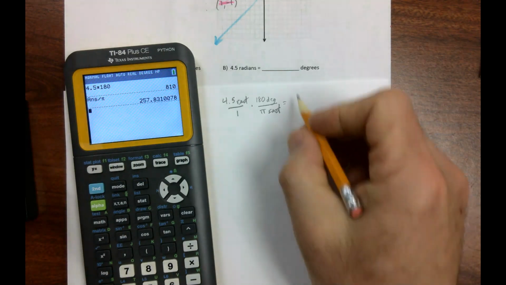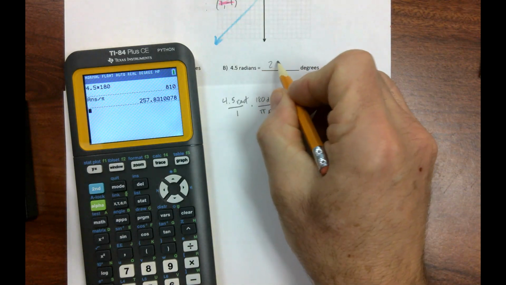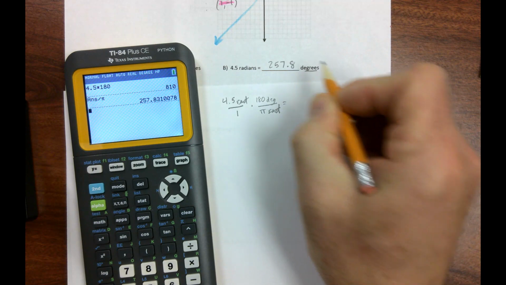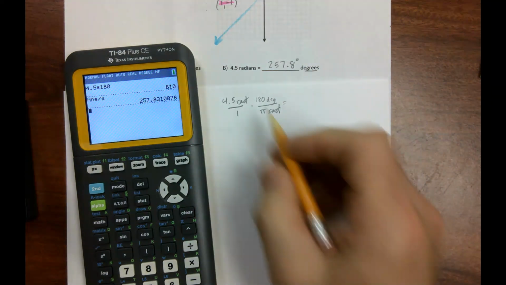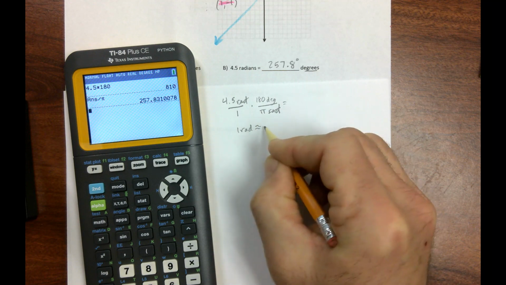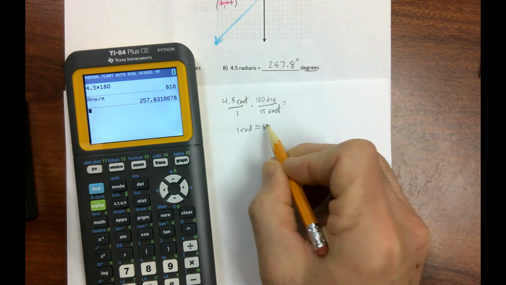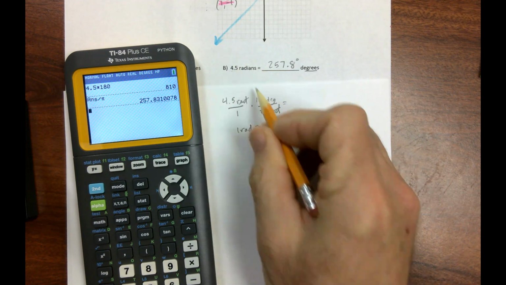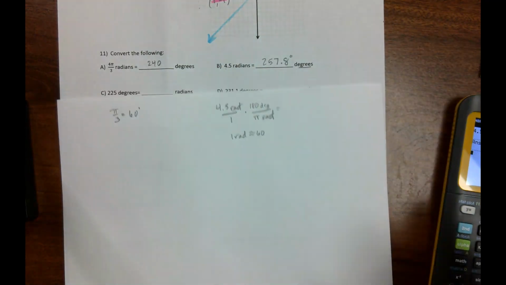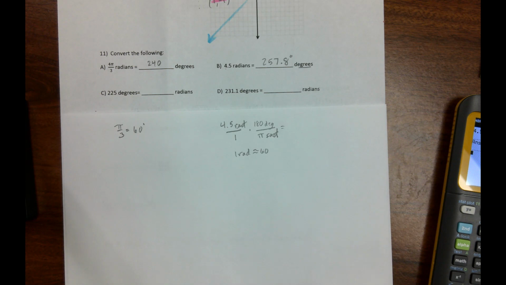And we get 257.8 degrees. All right, and remember, 1 radian is a little less than 60 degrees, but 60 times 4 is 240, and then another half would be 270. We're close, so we feel good about that. All right, let's go on to this next one here.